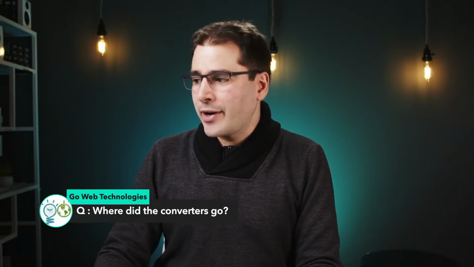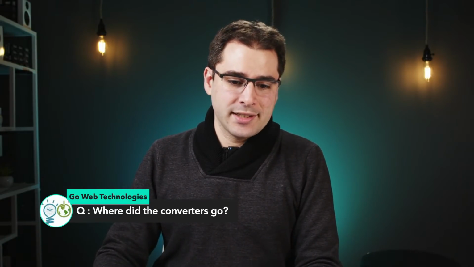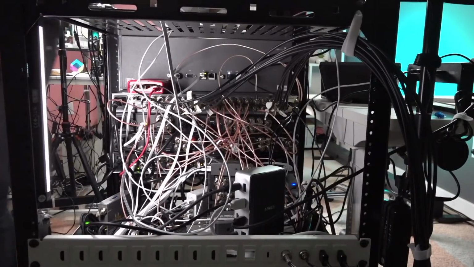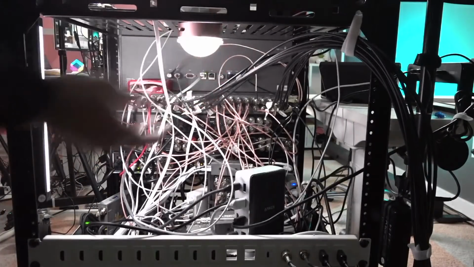Where did the converters go? Okay, so let's look at the back, because that's where everything gets to be a bit of a mess. I'm going to switch back to the other audio, and let's move around to the back. I'm also going to prepare my phone in case I want to show you closer. So let's get that light in here.